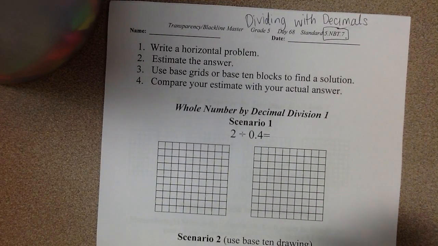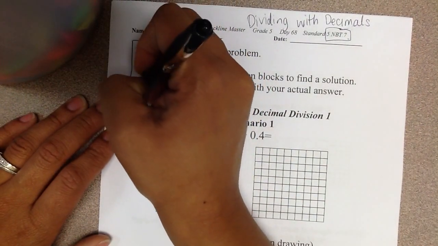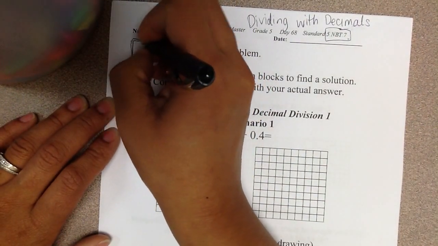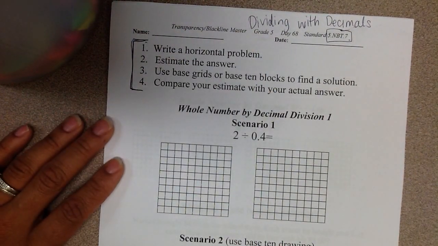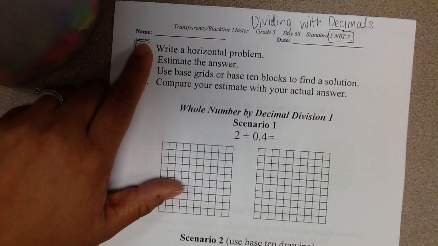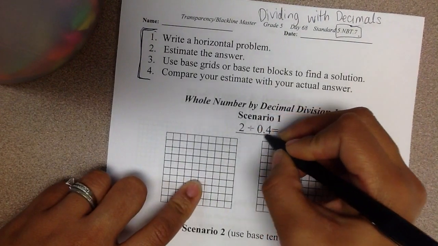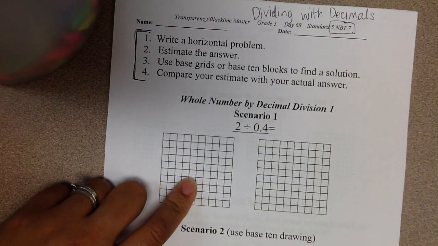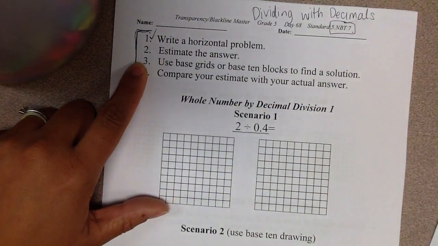We're going to start with scenario 1, and we're actually going to look through these steps right here. These are going to be steps that on your next test you'll kind of have to work through in your questions. The first step says to write a horizontal problem, which they have written for us, 2 divided by 4/10. The second step says to estimate the answer.